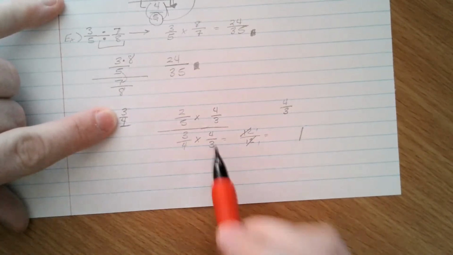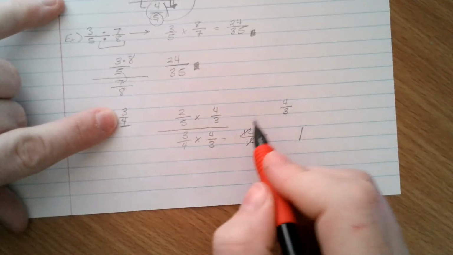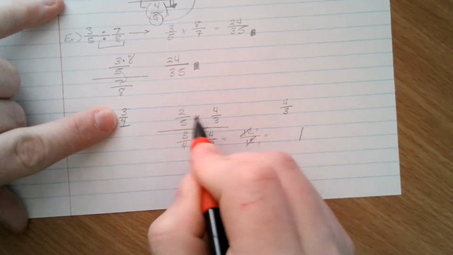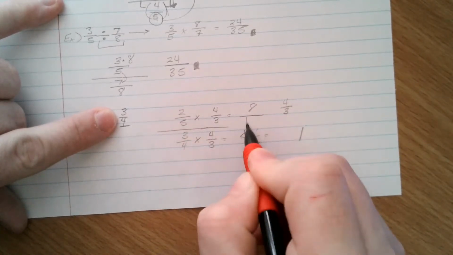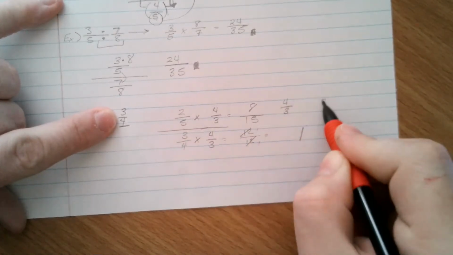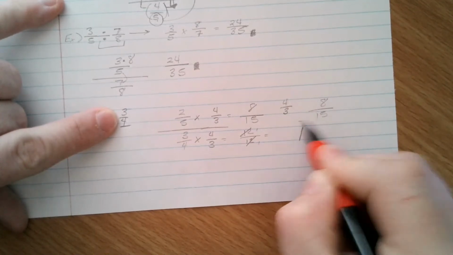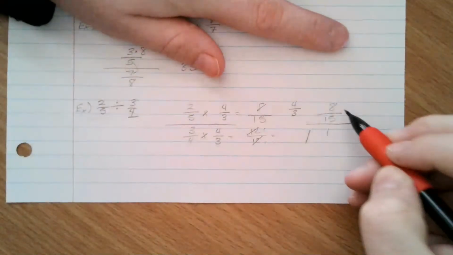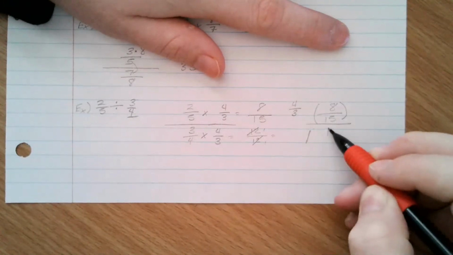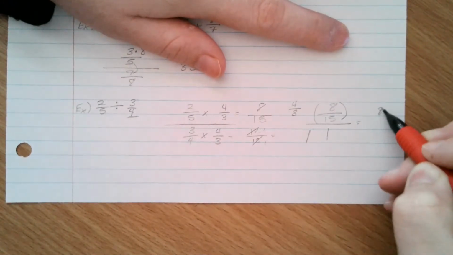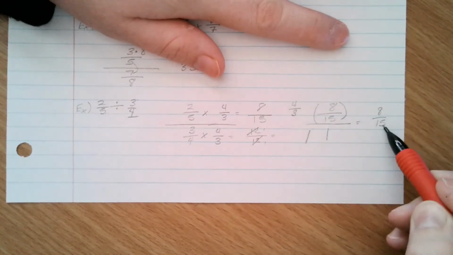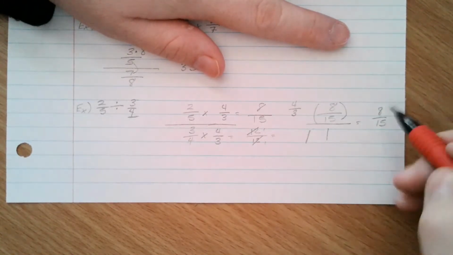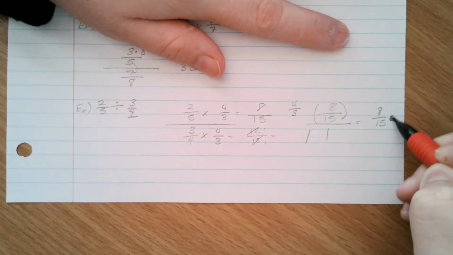So therefore, the bottom becomes 1. So the top, multiply across, 2 times 4 is 8. 5 times 3 is 15. And then 8 over 15 all over 1. Anything divided by 1 is itself. If you use the push method, that's 1 times 15, which would just be 15. So that is what we have.